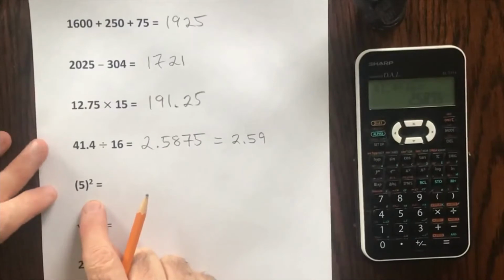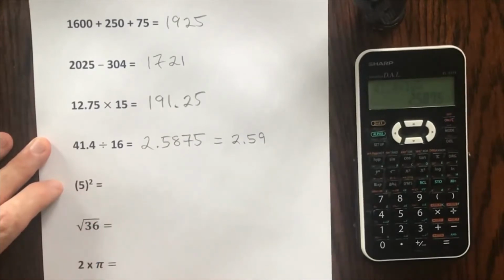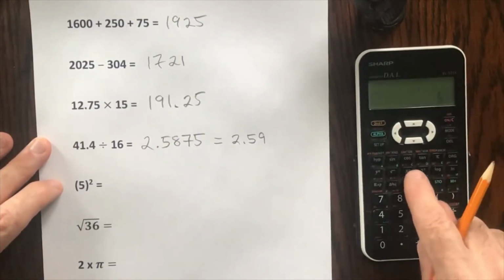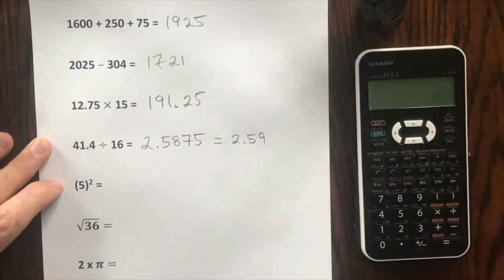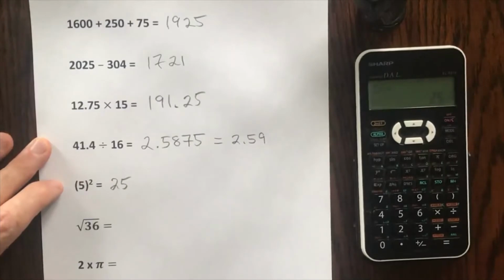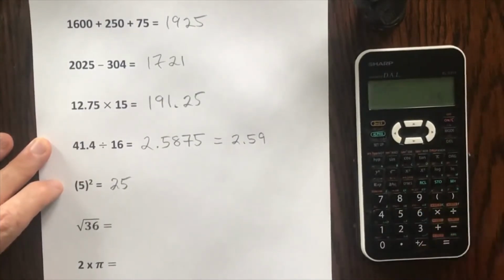Because we work with the area of a square formula and the area of a circle formula, we have to be able to use the x squared key. This next question is 5 squared. I enter 5 and I just have to hit x squared equals and I get my answer. Of course, 5 squared means 5 times 5, so I could do it like this instead if I want.